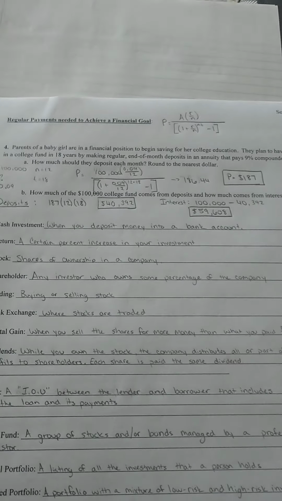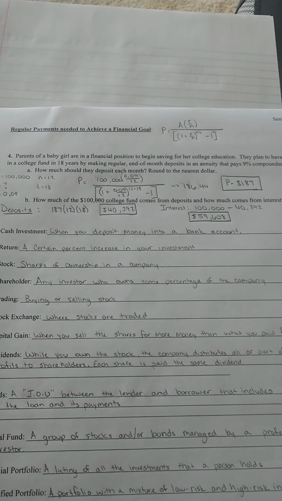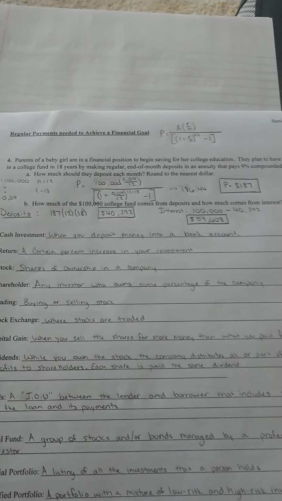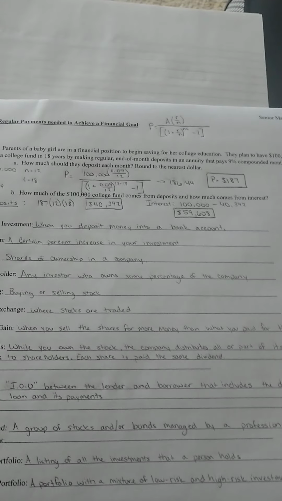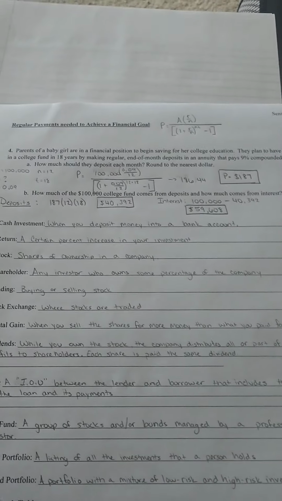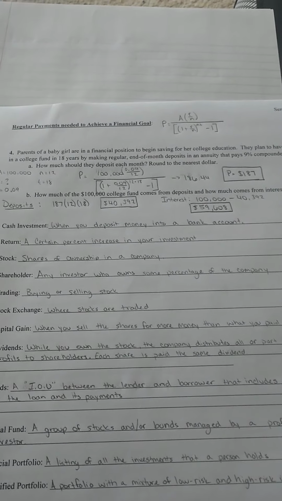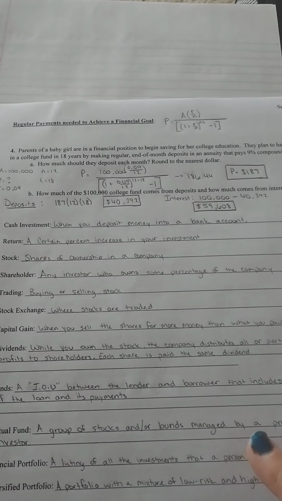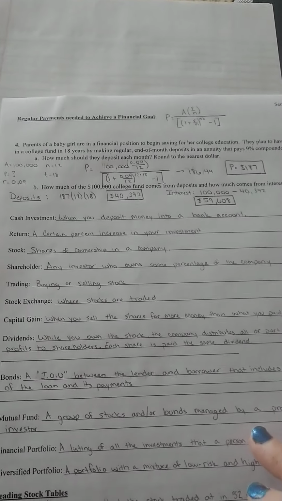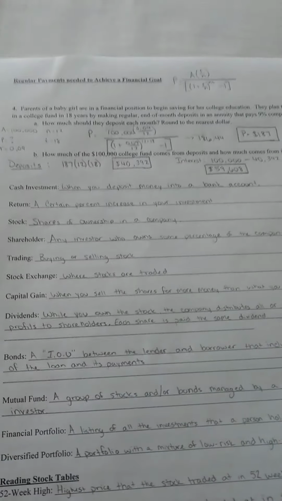Parents of a baby girl are in financial position to begin saving for her college education. They plan to have $100,000 in a college fund in 18 years by making regular end-of-month deposits in an annuity that pays 9% compounded monthly. How much should they deposit at the end of each month? Round to the nearest dollar.